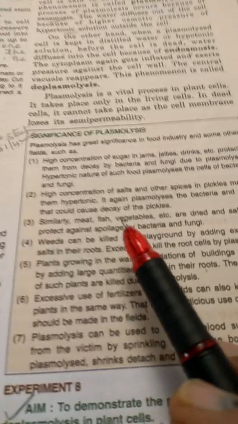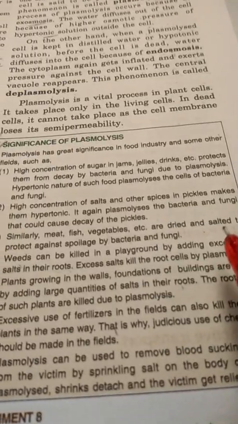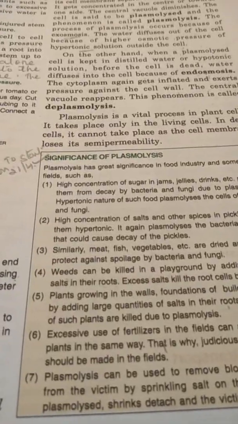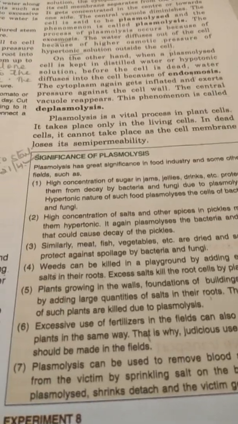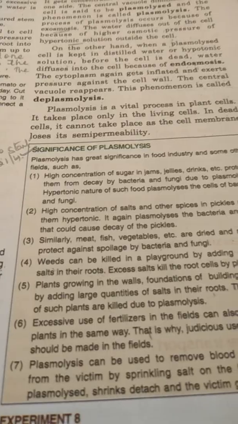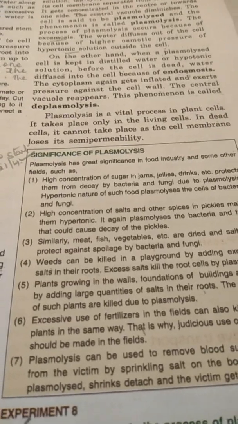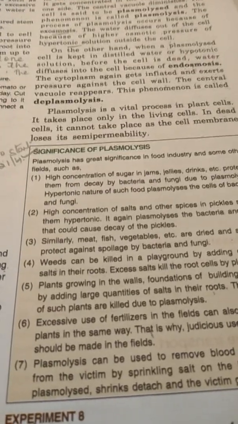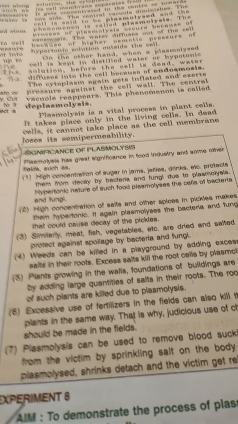Similarly, meat, fish, vegetables are first dried and then salt is put on them to protect them against spoilage by bacteria and fungi. When they are dried, we have removed water from these foodstuffs, and salt is applied on it. We have made the medium hypertonic. So if bacteria and fungi happen to grow on them to decay them, it's not possible. Again, due to plasmolysis, the bacteria and fungi cells get plasmolyzed due to exosmosis.